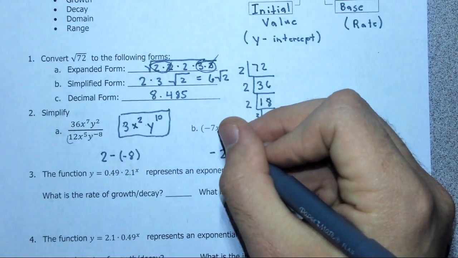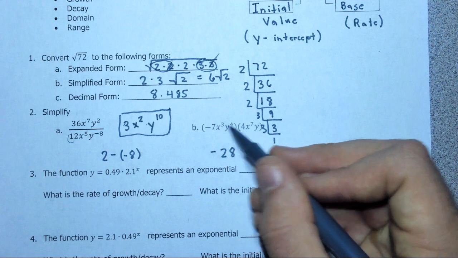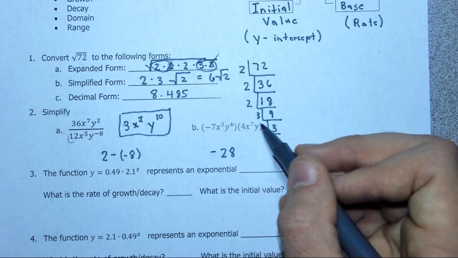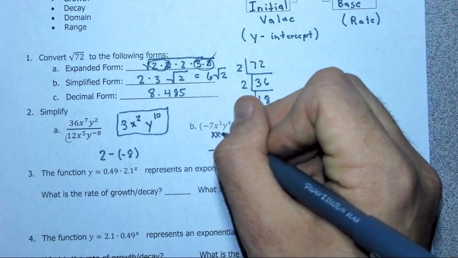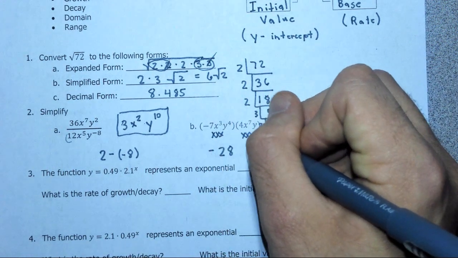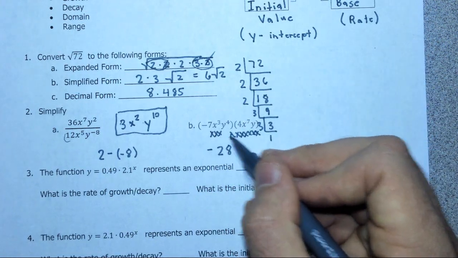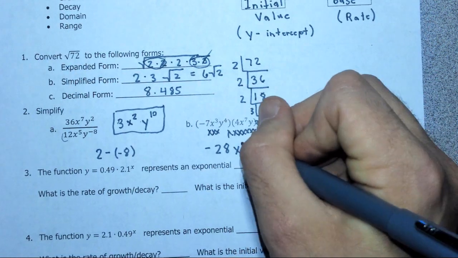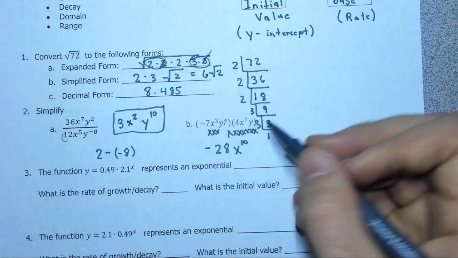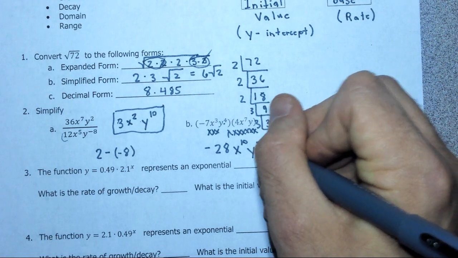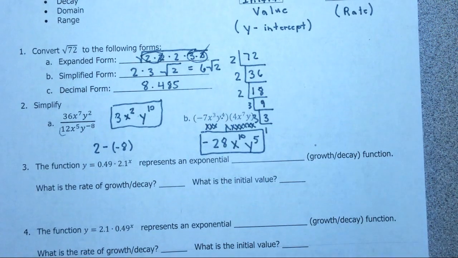Okay. X to the 3 and x to the 7, when I'm multiplying, I add the exponents. So I have 3 x's over here and 7 x's, 1, 2, 3, 4, 5, 6, 7. So I have 3 and 7, and in total I have x to the 10. And then I have 4 y's over here and 1 y over here, so I have y to the 5th. And that is how I simplify that.